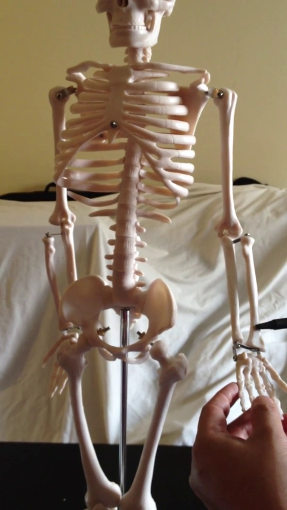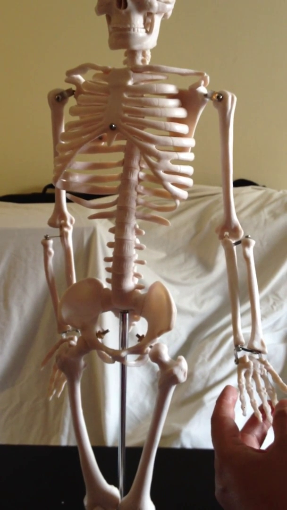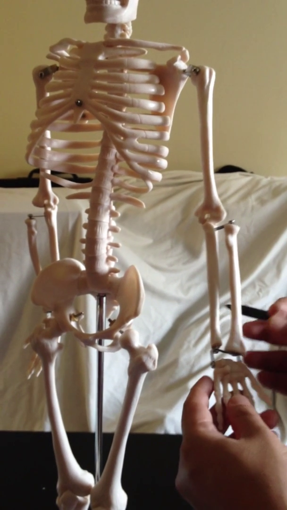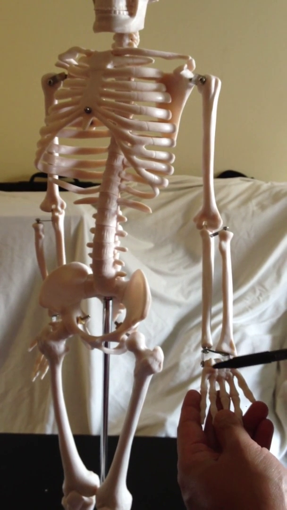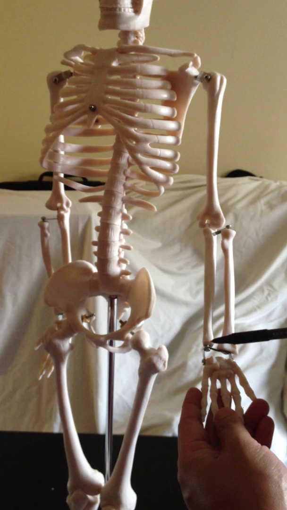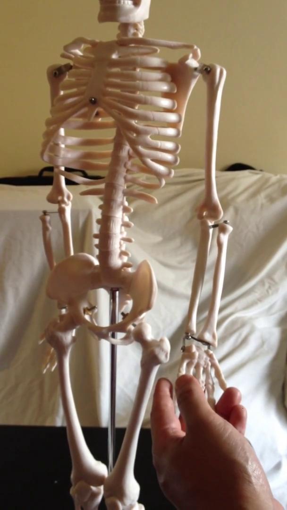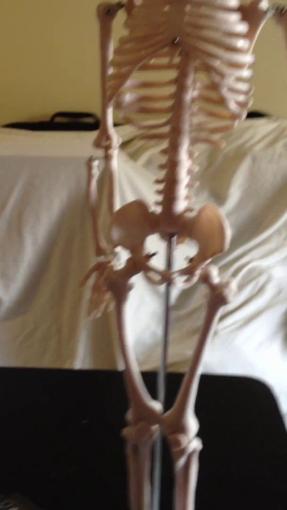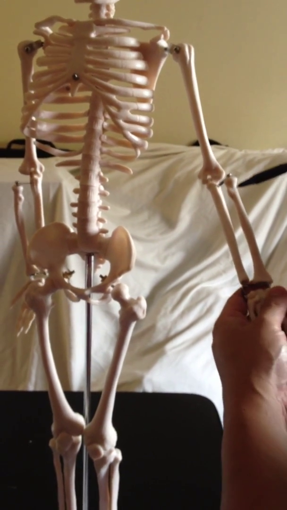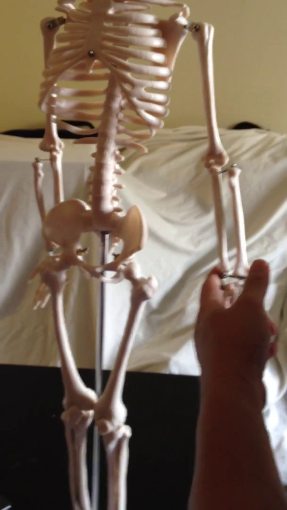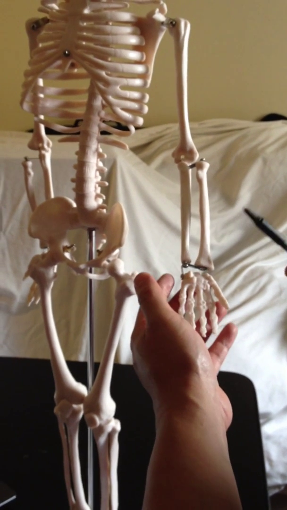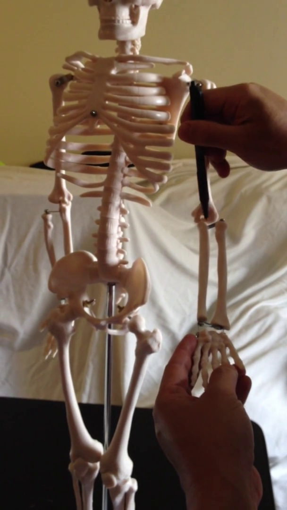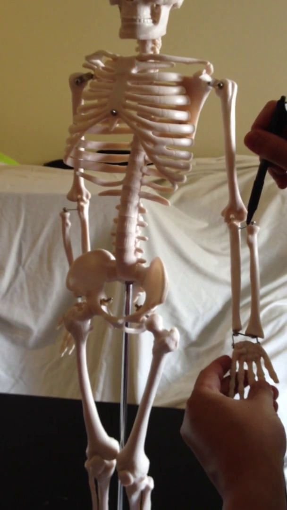So we have the radius bone. This is the radius bone, and then you have the head of the ulna. Then you have the radial tuberosity. First, you have to find the radial bone. The radial tuberosity should be this here. And then finally, the head of the radius. This is the head of the radius on top. It's very close to the elbow joint.